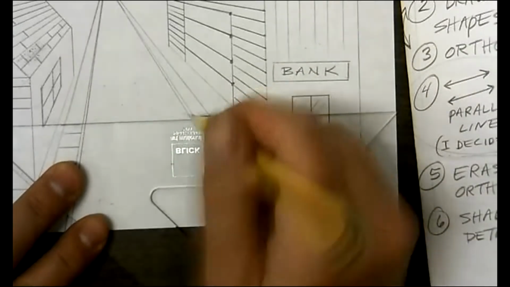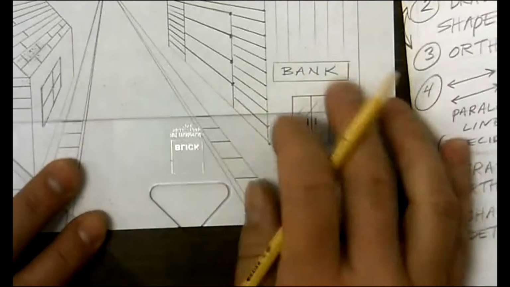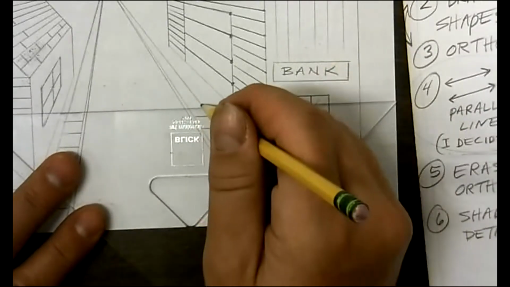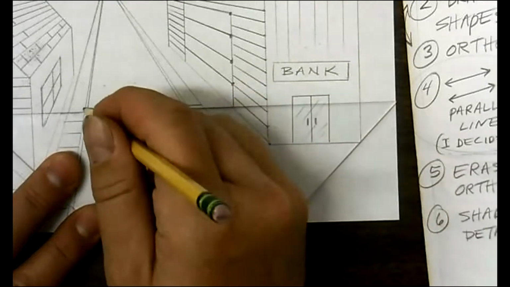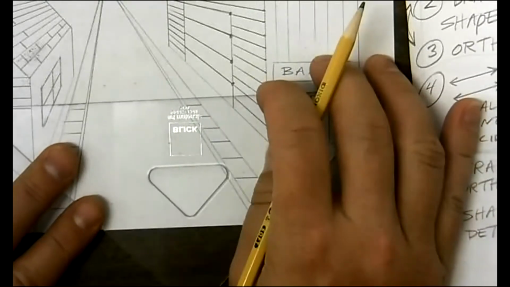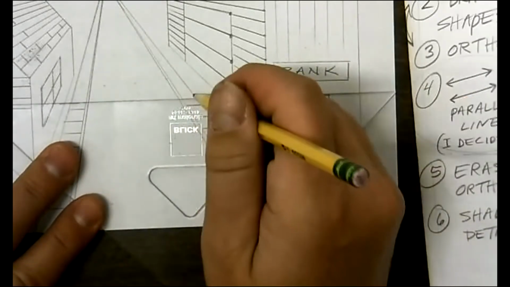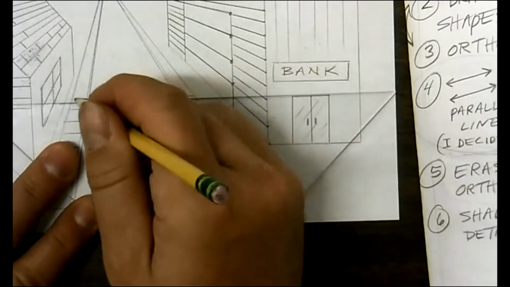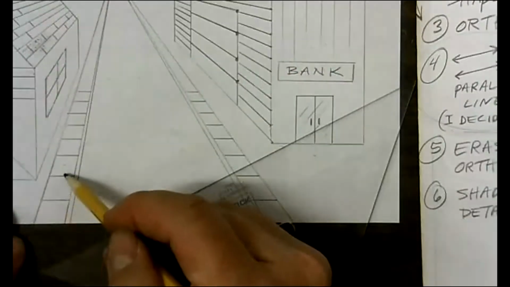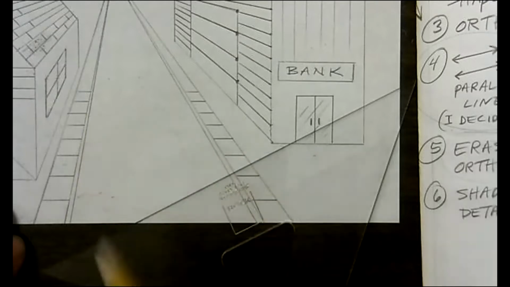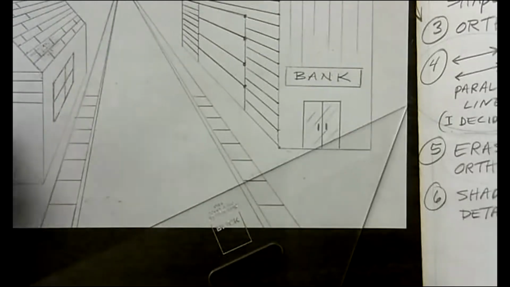Well, you're right. I am just eyeballing it right now. But yes, the answer is yes. I will show that later on. There is actually a way to divide up and calculate the exact space in between these. But I don't want to throw too much at you here on day one.